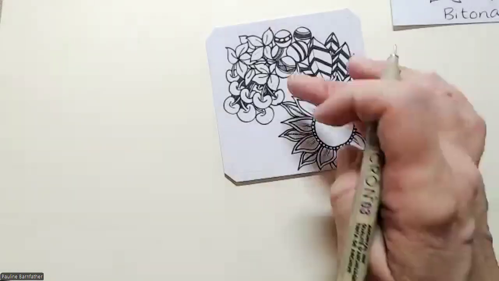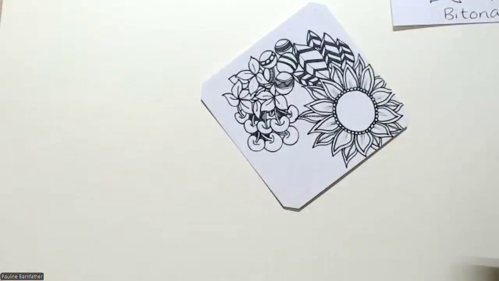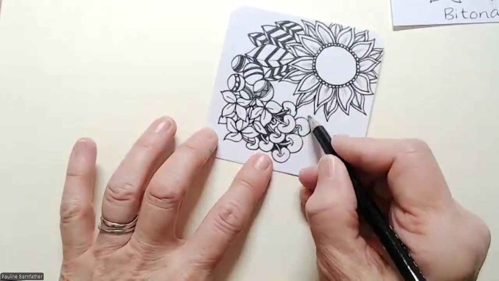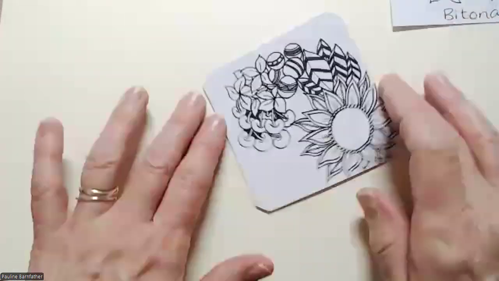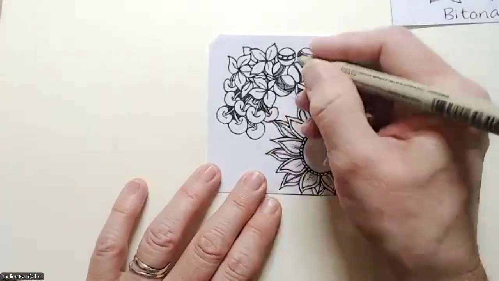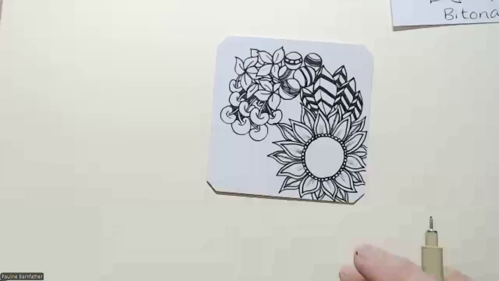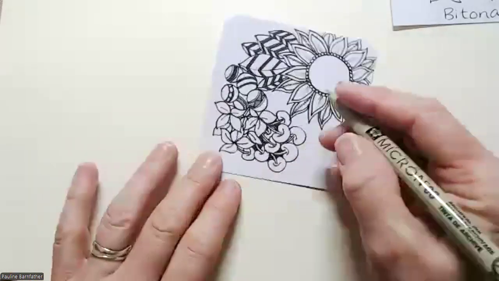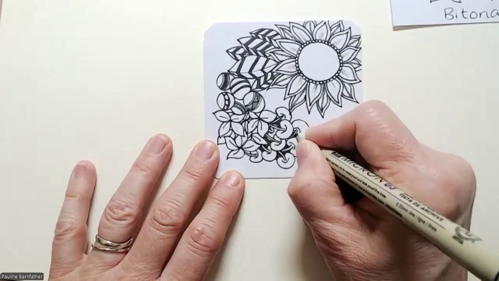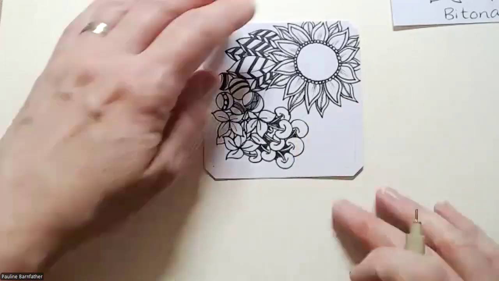And I'm not going to go over where I know that my edge here, I've still got the ring of my wreath, so I'll just keep that in mind, that there's a shape that's coming around. Just color in the background there.